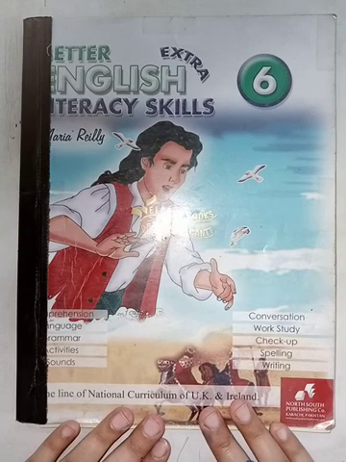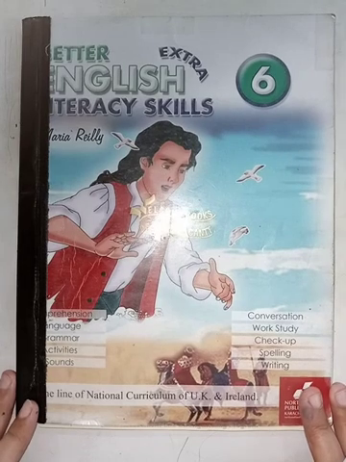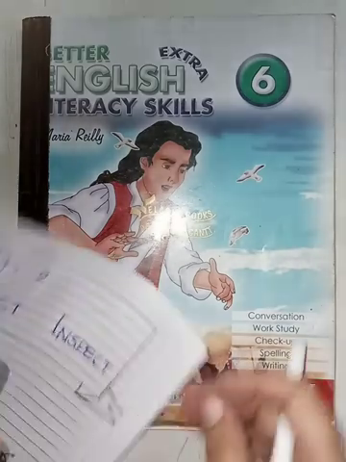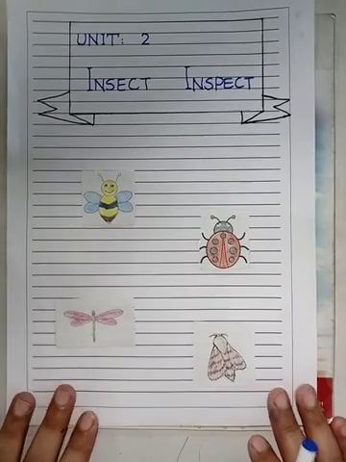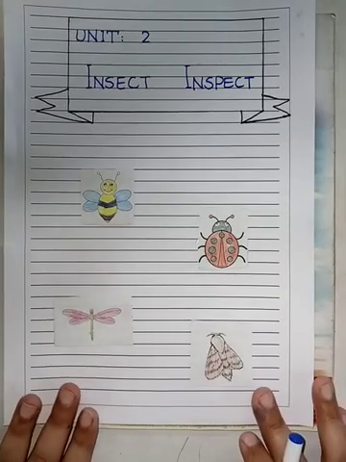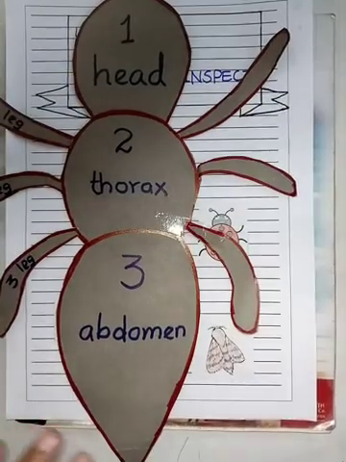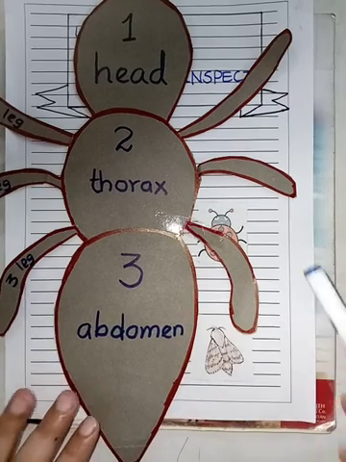Dear students, this is your book Better English Literacy Skills for Grade 6 by Maria Rally. Hope you all have the book. In our last lecture, we discussed Unit 2, right? And Unit 2 was about the insect inspects, in which we did the reading and explanation. I am going to give you a short summary here.